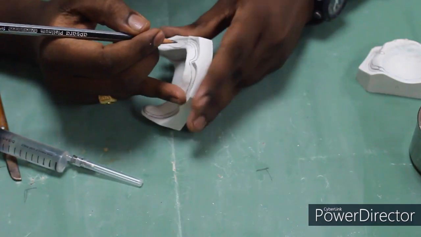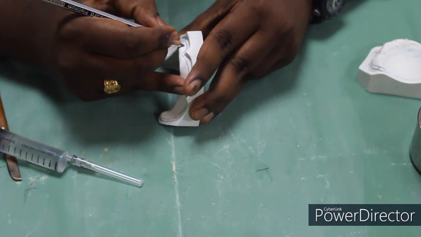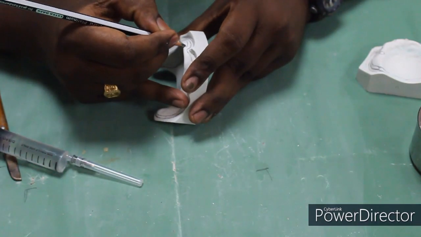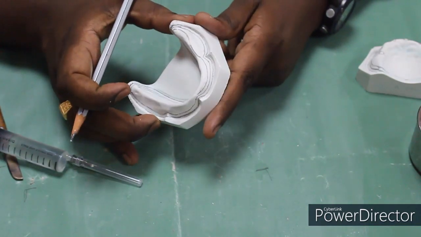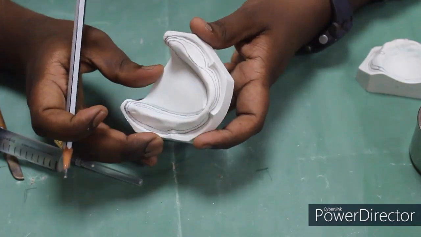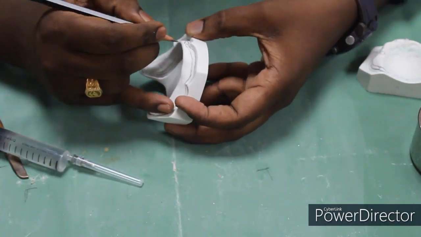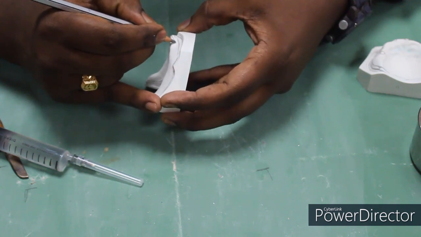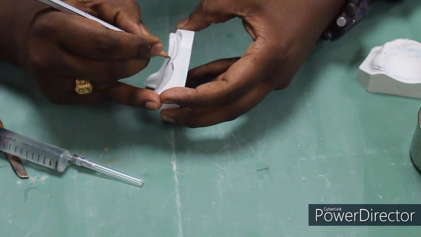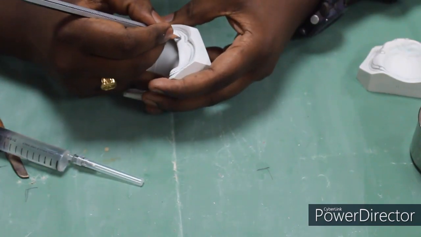As I mentioned, this Boucher's design is a selective pressure technique. So we are relieving the biomechanically sound structures and covering the vulnerable tissues, by which we are going to apply selective pressure onto the denture bearing surface during the secondary impression.